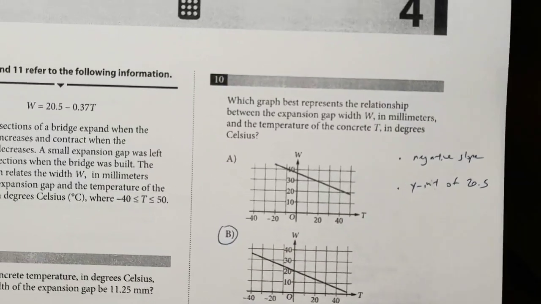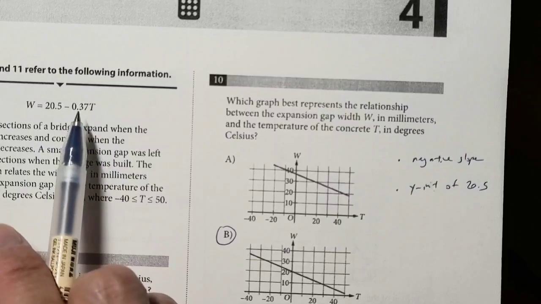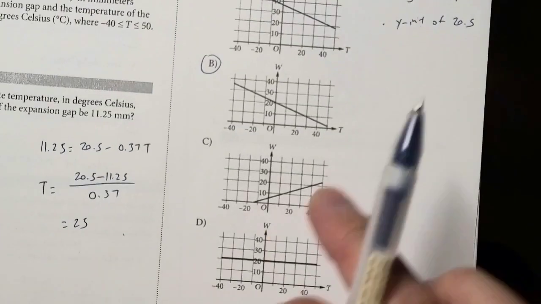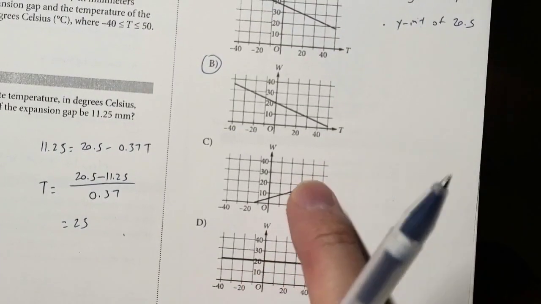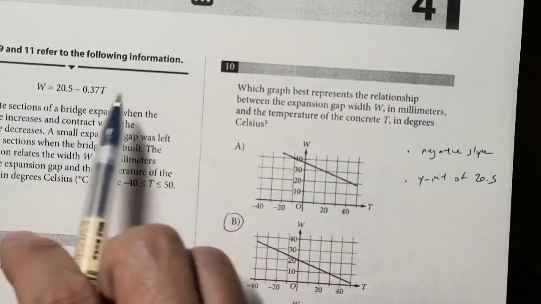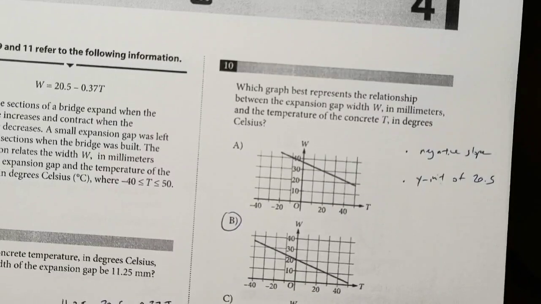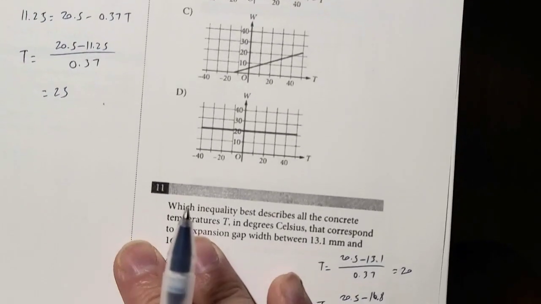Which graph best represents the relationship between the expansion gap and temperature of concrete? Well, we look at this line. This is the slope right here. It's a negative slope. So we can already eliminate these two over here. There's no slope. There's a positive slope, okay? What's the y-intercept or the W-intercept? It's 20.5. That's this one, choice B. Look how easy that is, okay?